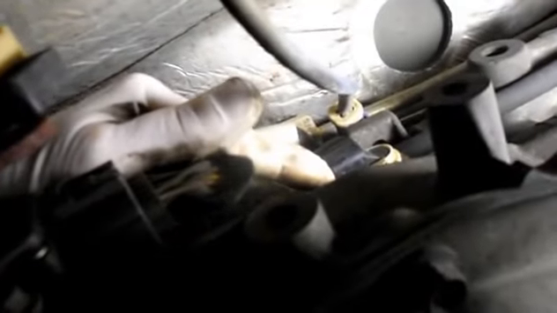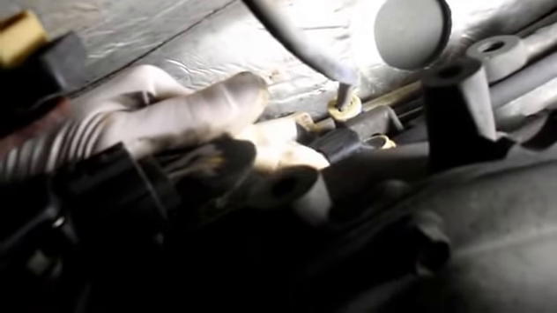That appears to be in good shape. So what we're going to do now is go in here with those plugs that I showed you, connect onto it, and check the resistance. So let me put these plugs on there.